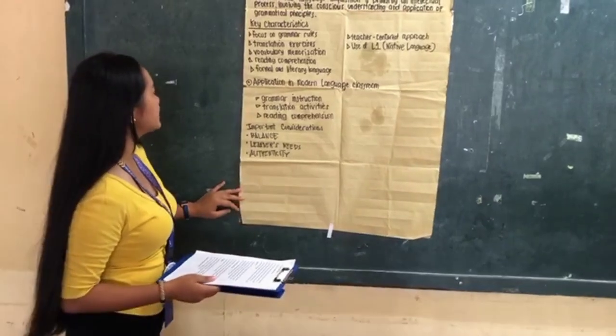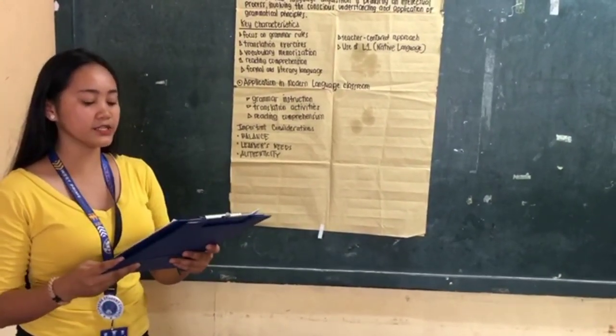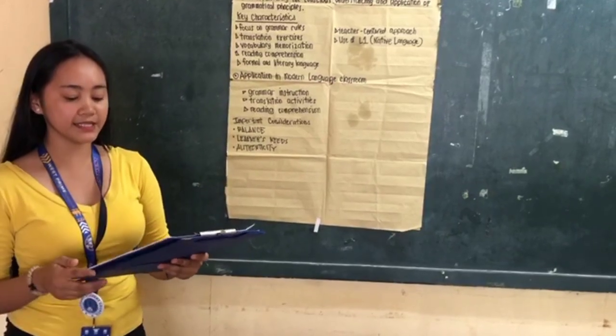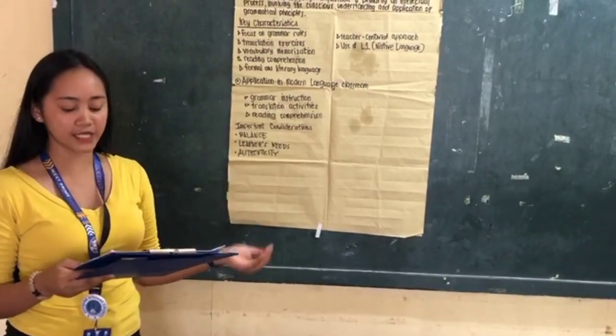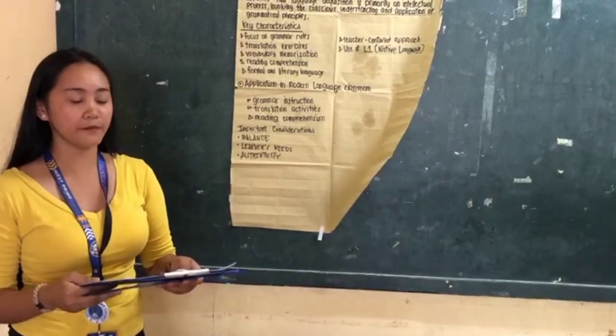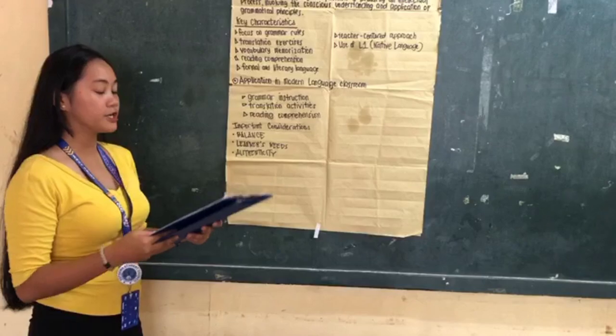The second one is the translation exercises. So in here, the students often translate sentences or text from their native language to their target language and then vice versa. This will help them connect new words and grammar rules with what they already know in their own language.